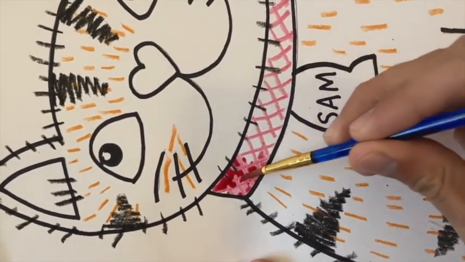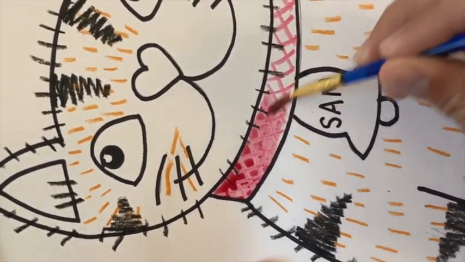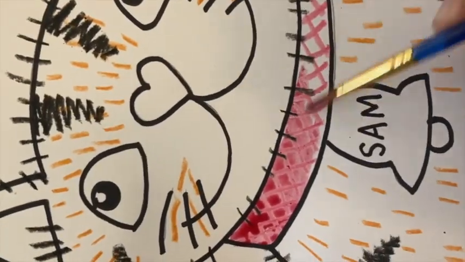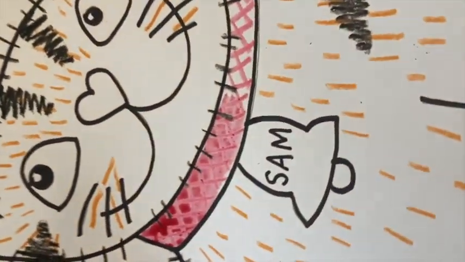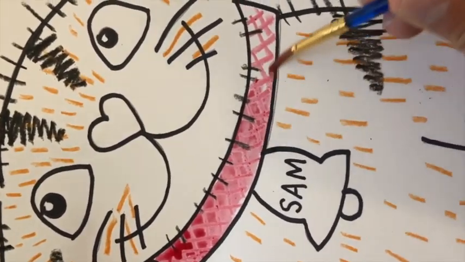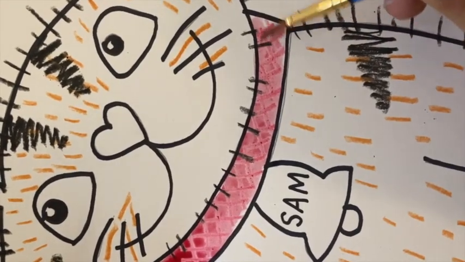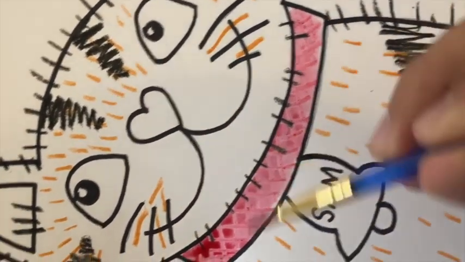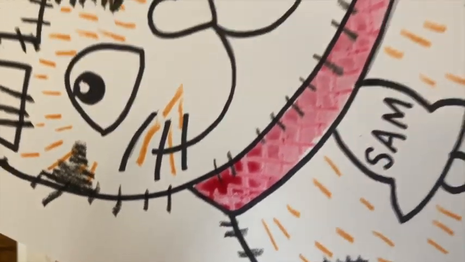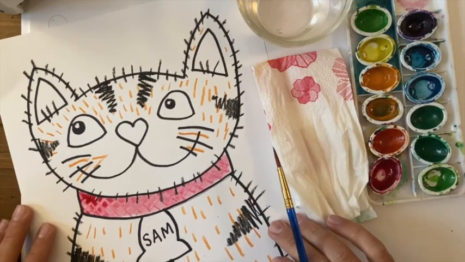You'll notice that something really interesting is happening. The paint is going right up and over the areas where I used my crayon. That's because the crayon is made out of wax, which is very oily, and the watercolor is made mainly out of water. And water and oil do not mix. You can see it really well right there. So that is one way that you could use watercolor paint to color this.